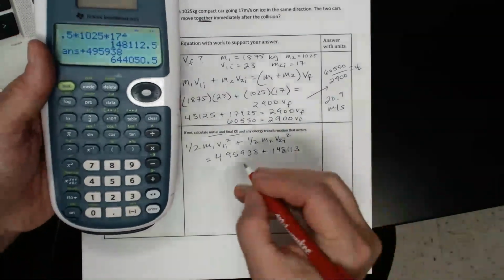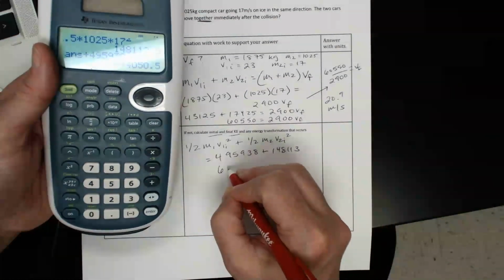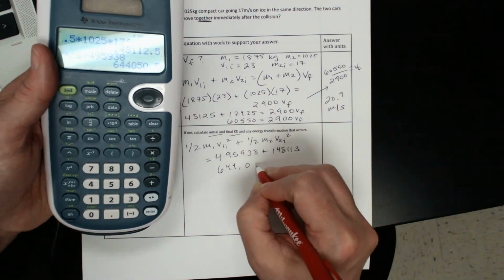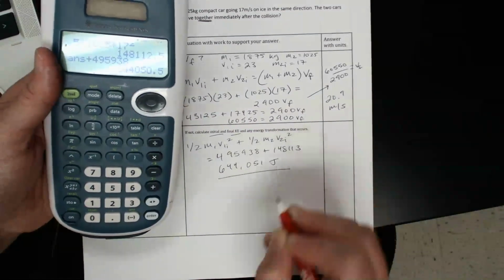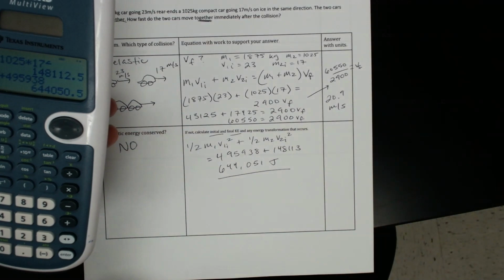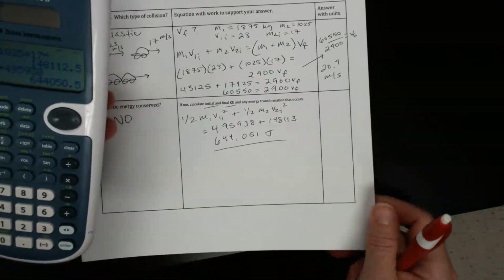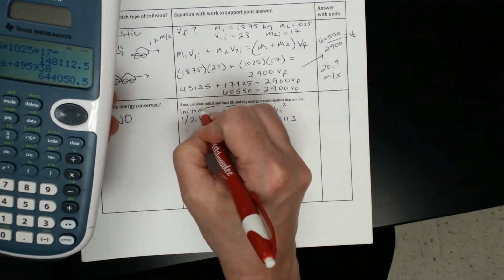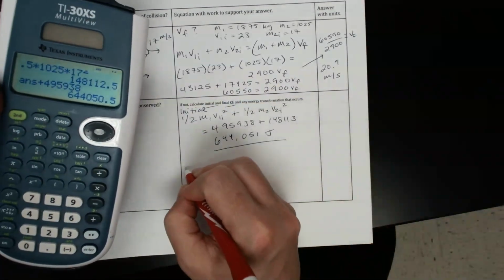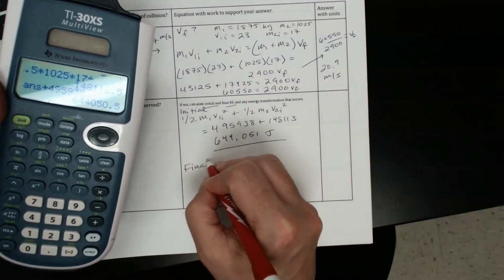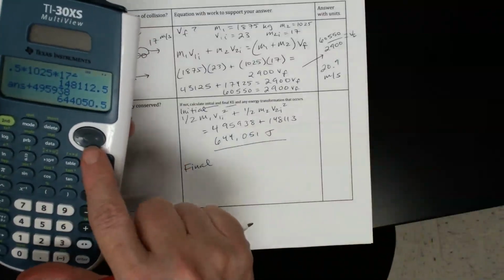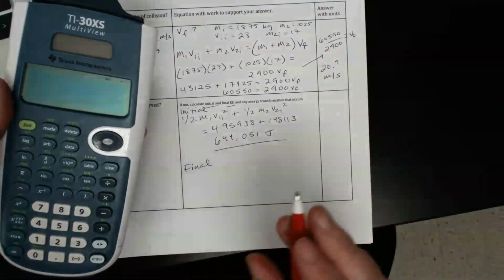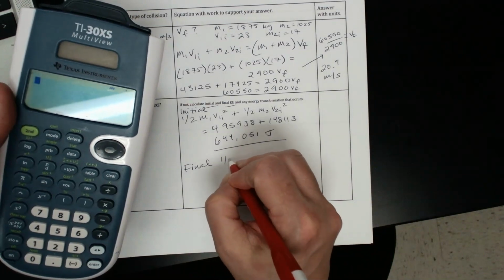I'm going to add those two together. 495,938 plus 148,113 is 644,051 joules that they had initially as kinetic energy. Okay. And then my final, their masses will be combined. They're moving at this velocity that we calculated.